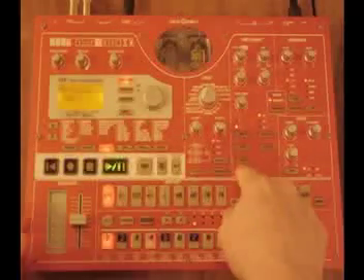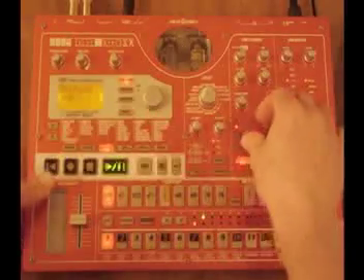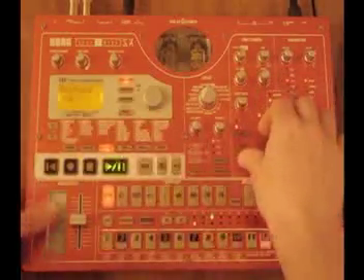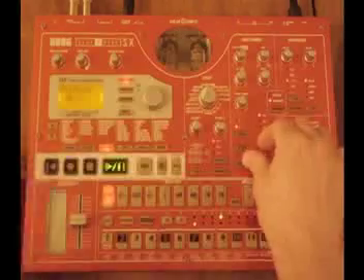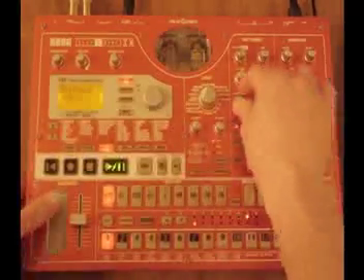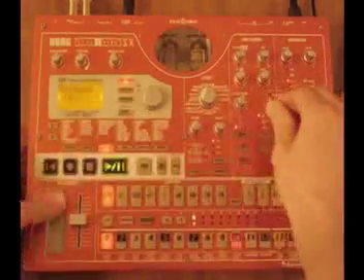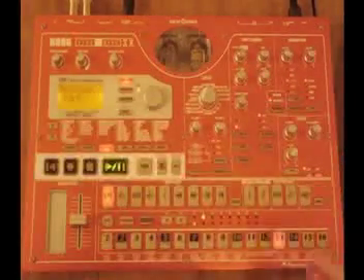Okay, you can also mess with the reverse randomly. Sounds beautiful, doesn't it?